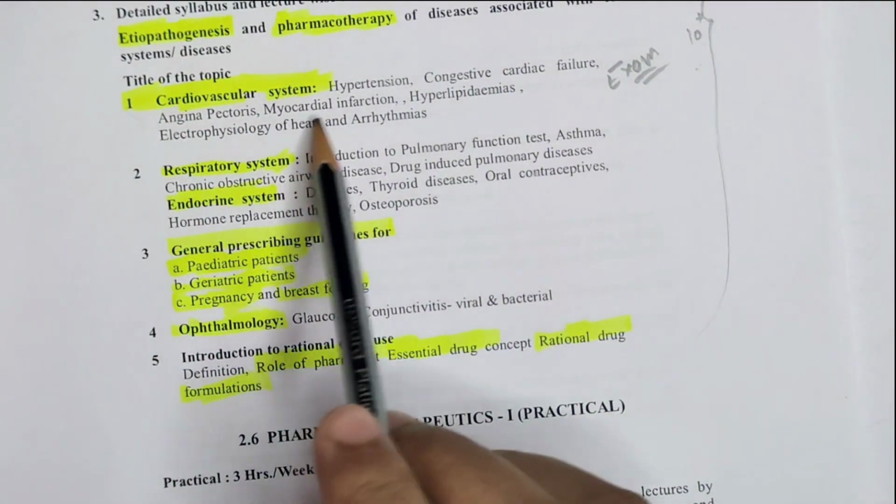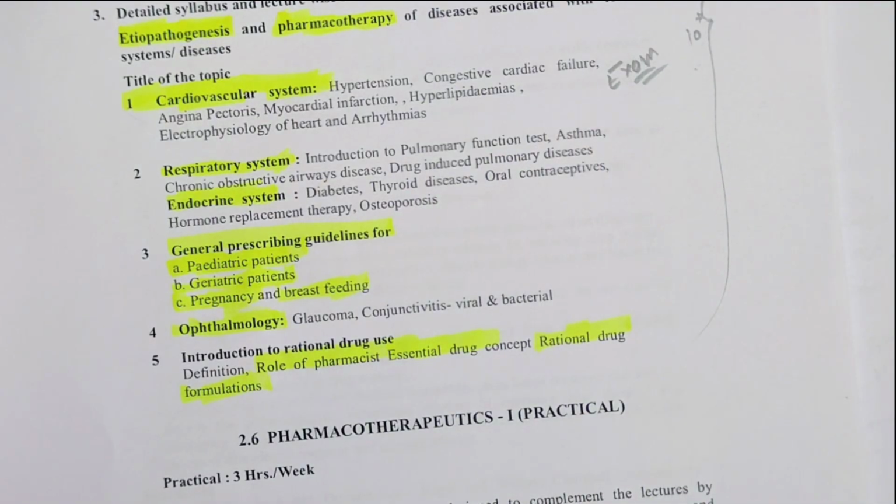In the cardiovascular system, serially we are going to cover all these topics, and we are discussing it from the understanding point of view and for exam point of view also. And so today I just want to give you a brief overview of what the cardiovascular system is. Then from the subsequent classes we are going to enter into the disease conditions.